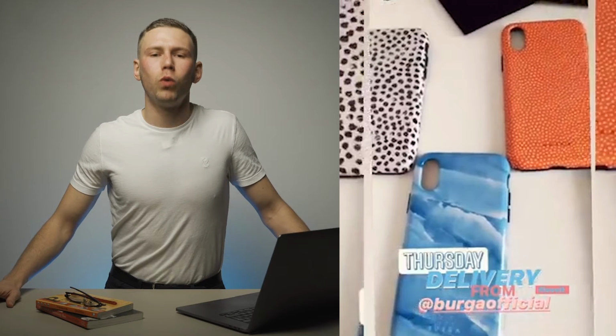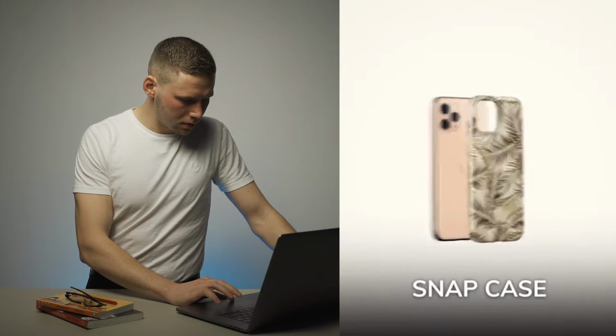Boom, following that, what? Social proof. Guys, I don't know if you got it by now, but it is social media. So social proof plays such a huge role in creating these ads. So there are 2 different styles, snap and cut.